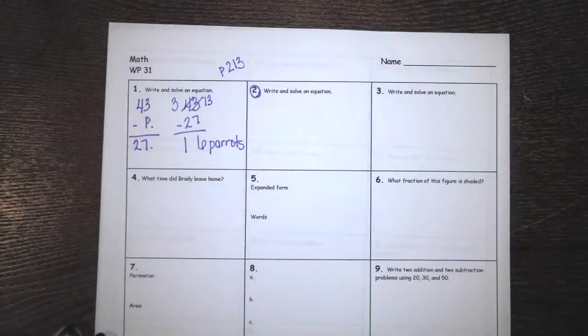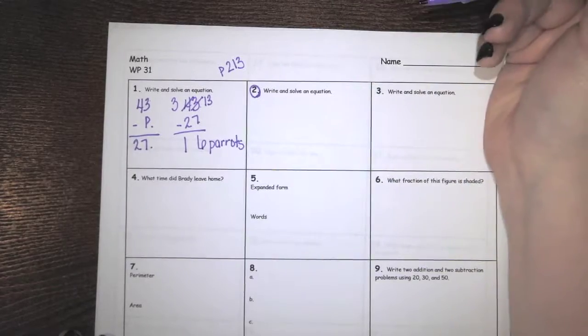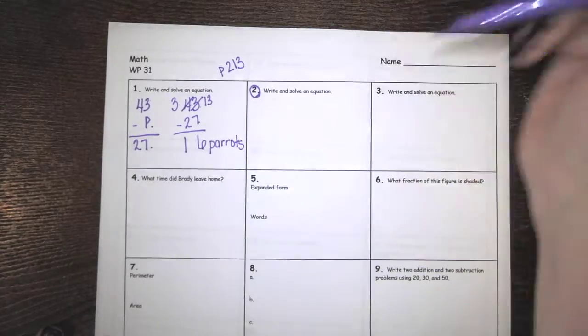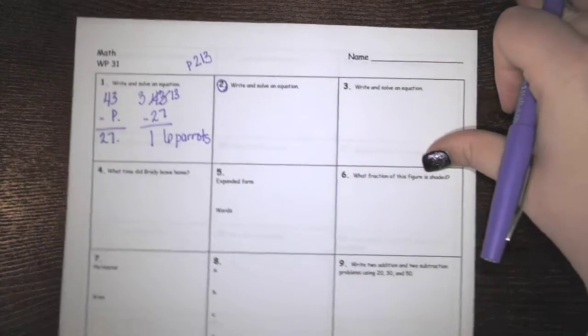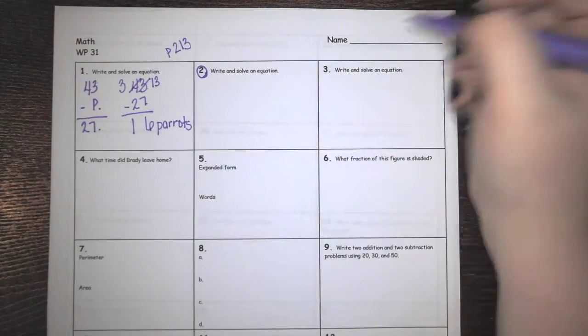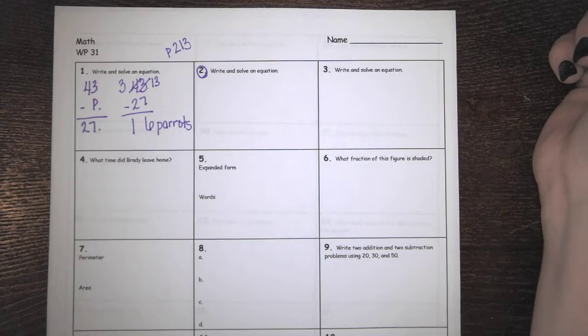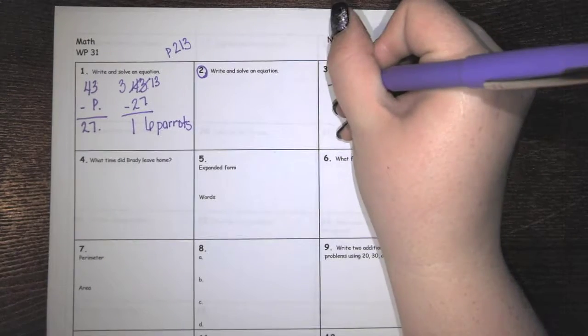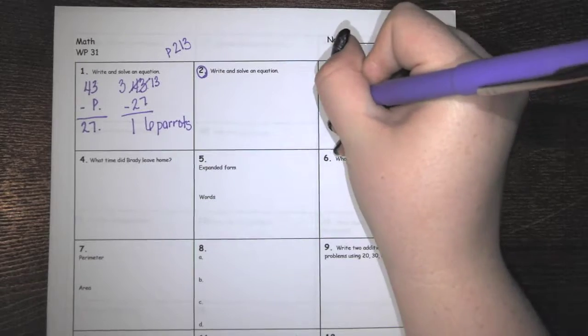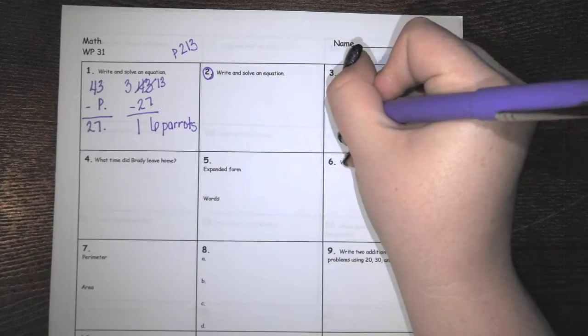Number 2 is for homework. Now, you have the option of pausing and doing that now, or you can wait till the end. It's totally up to you. But I'm going to do number 3. 23 apples is how many fewer than 75? That's just a fancy way of saying take 23 from 75.